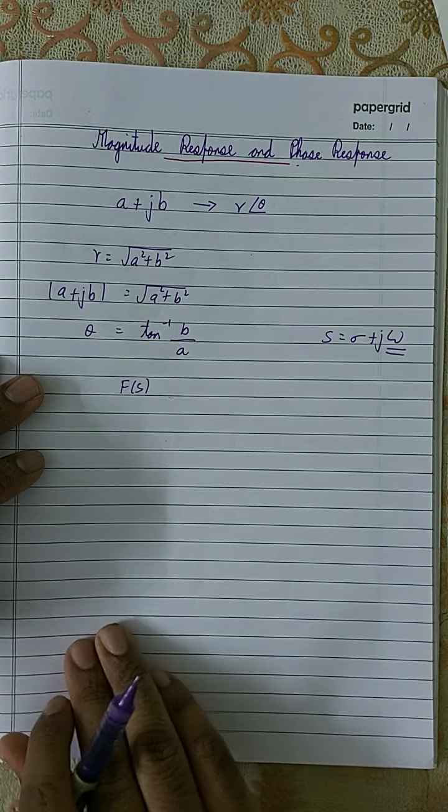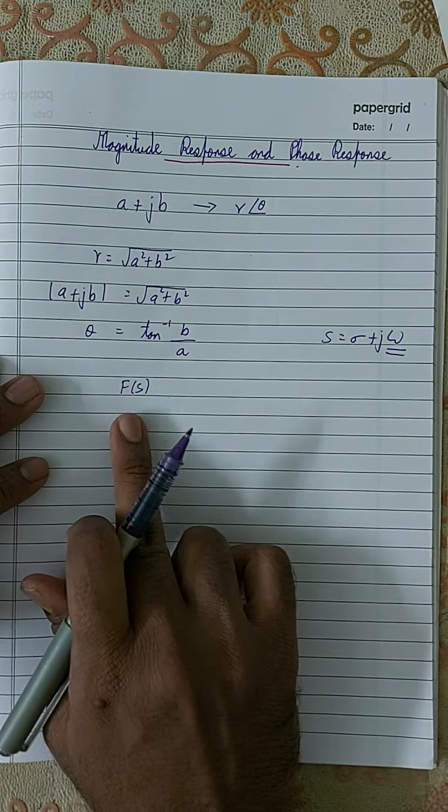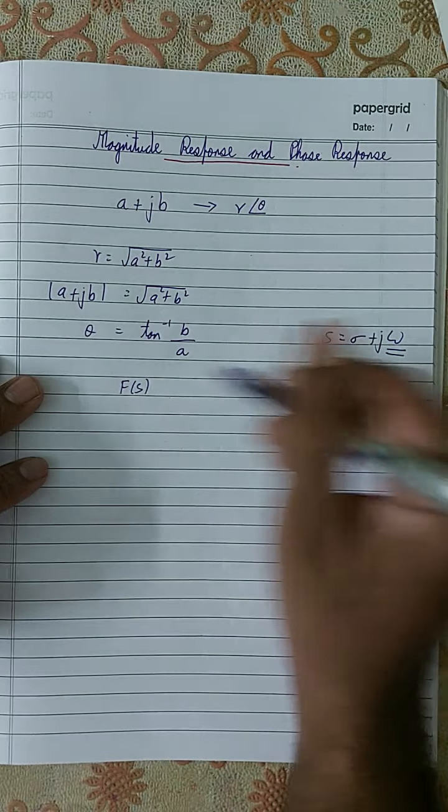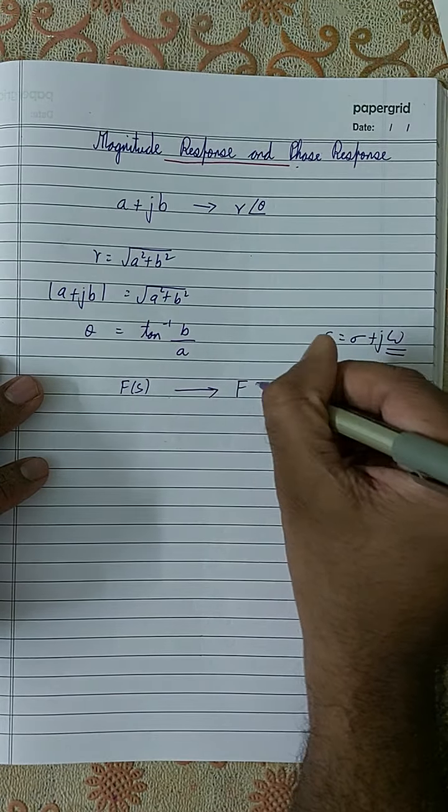So the first step when you're trying to find the magnitude and the phase response is to replace s. When you see s anywhere in the function f of s, simply replace s with j omega. Then the network function will look somewhat like a complex number or a ratio of complex numbers. This function now becomes a function of omega, right? This omega is what you call the frequency.